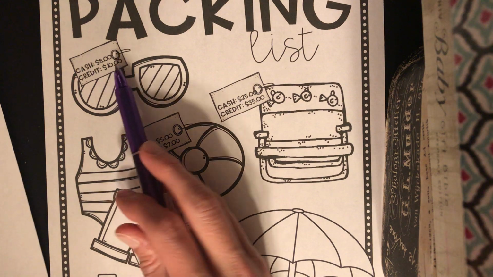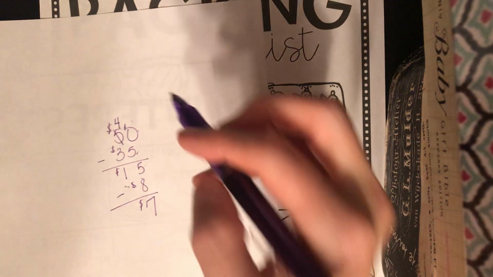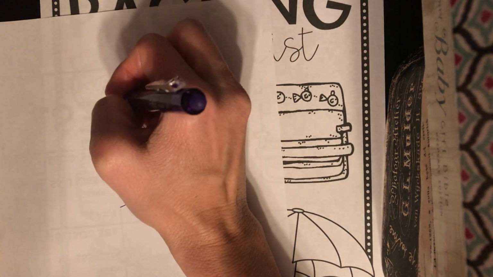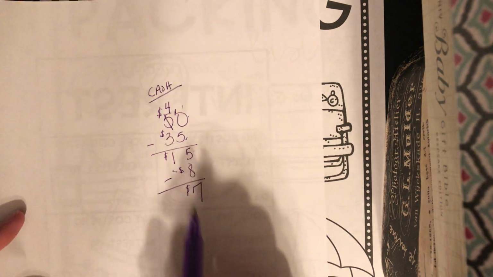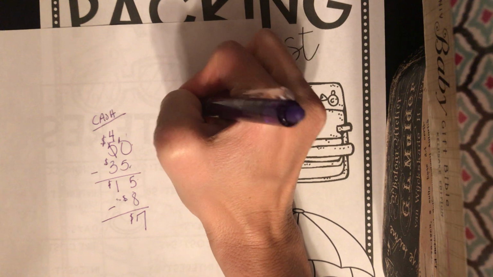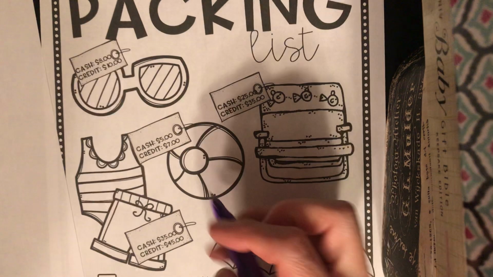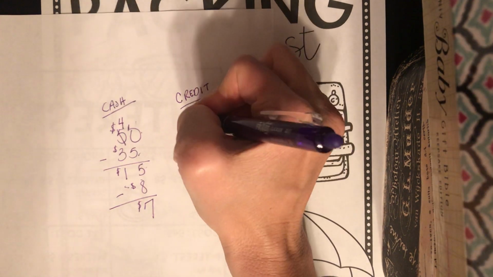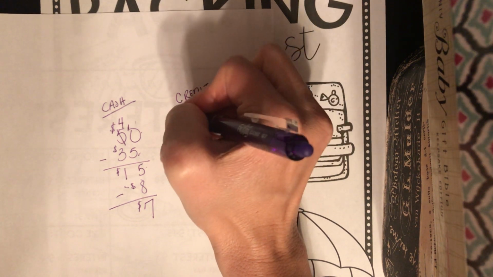So I've got to keep up with that over here on this other side. This was my cash side, because remember, we started with $50 cash. So I'm going to keep up with my credit side over here. To buy my sunglasses, I'm going to have to pay $10 because I'm using my credit card.